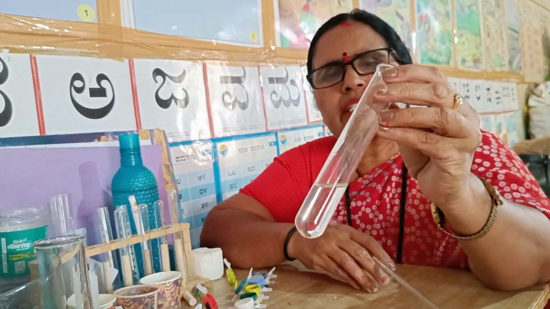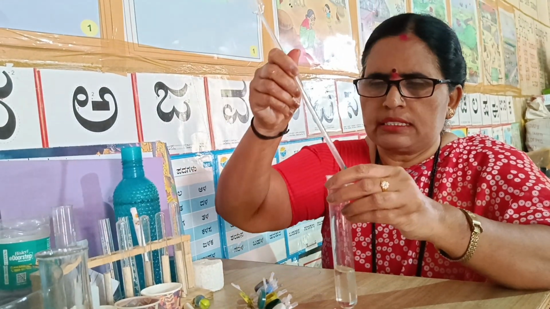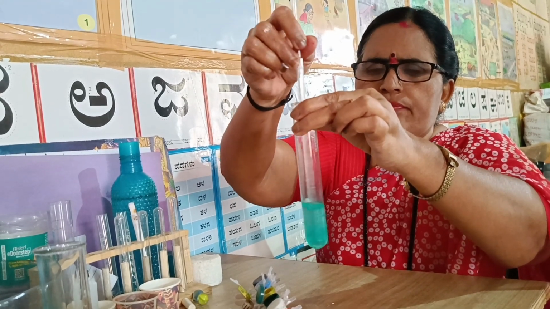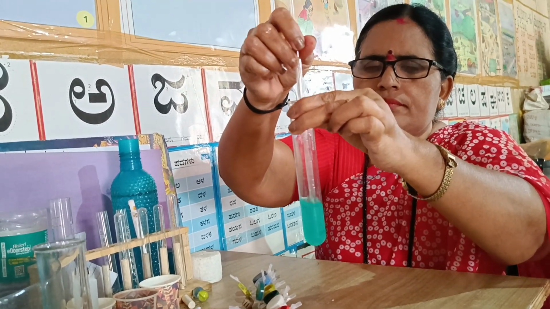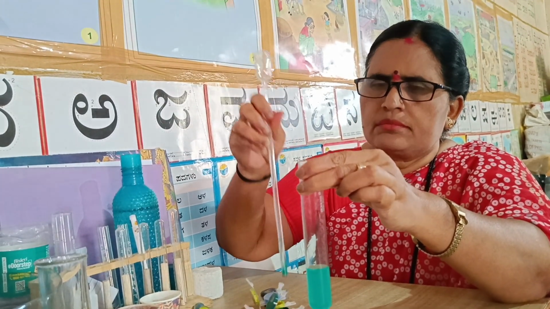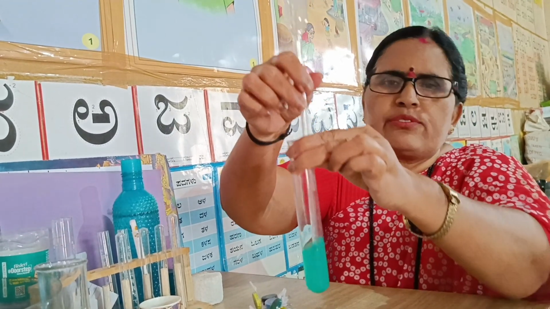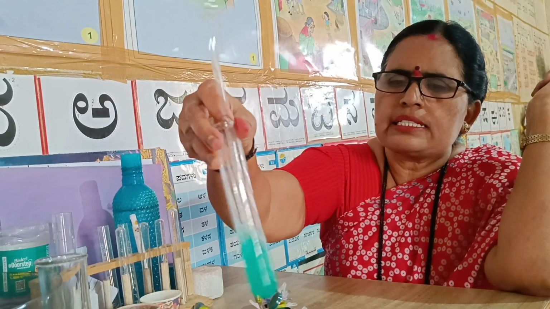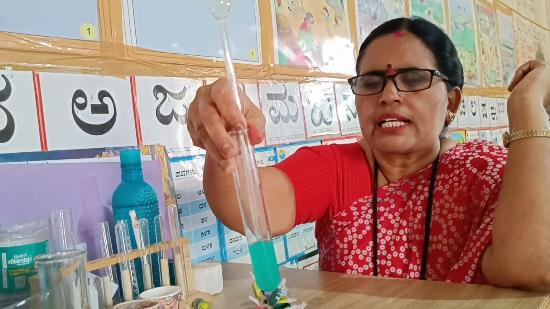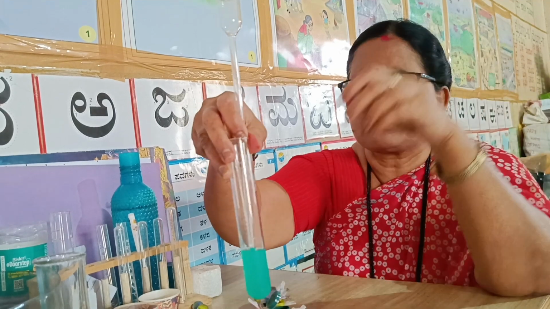So I have taken water in the test tube. Let's mix this with the color. Let's see if they are soluble in water. So when we mix the colors with water, we can find the color is soluble in water. The colors get dissolved in water easily, so they are soluble in water.